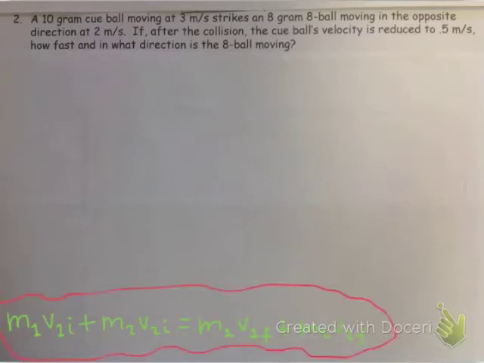It says a 10-gram cue ball, so we'll go ahead and make this our mass 1, or object 1, which is 10 grams. It is moving, so the same object is moving at 3 meters per second. So the velocity initial is 3 meters per second. It strikes an 8-gram 8-ball, so M2, we're going to go ahead and start working with our new one, is 8 grams. So that was grams, and this was meters per second.